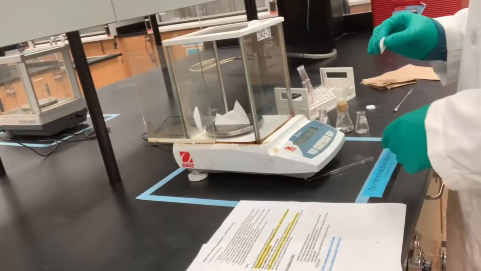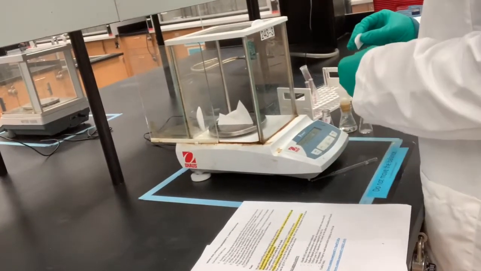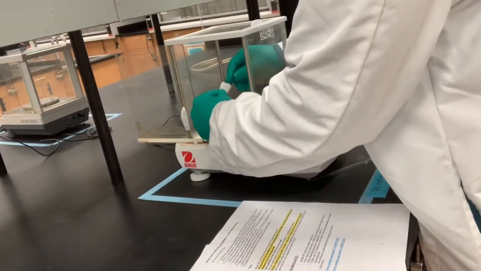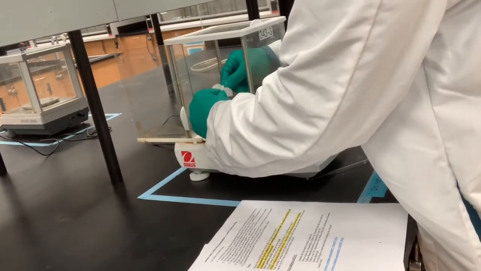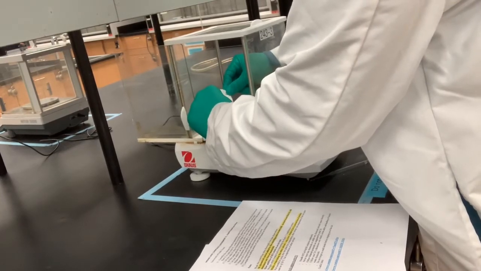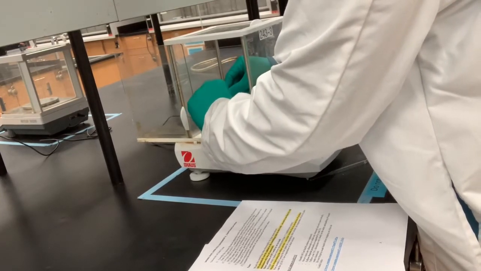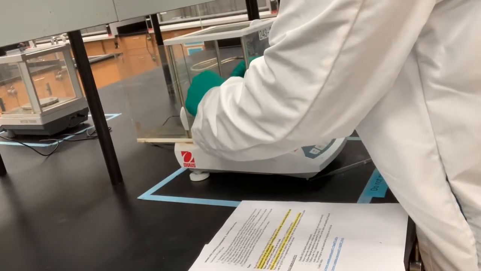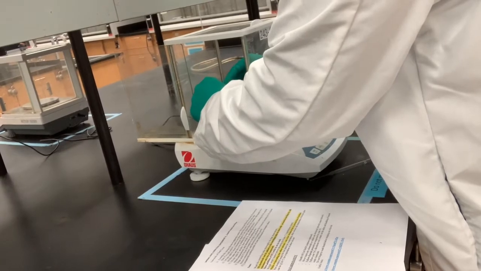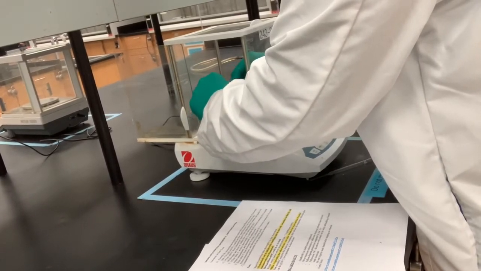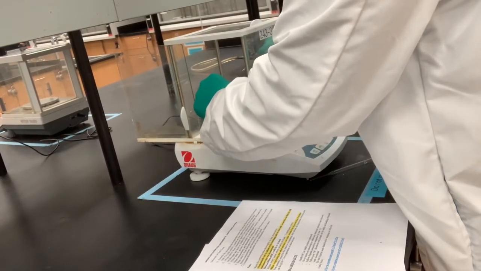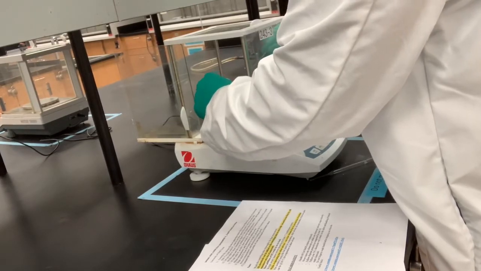Okay, so I am weighing it out. I've tared out my weigh paper. Now very carefully, I'm scraping off all of it from the weigh paper.